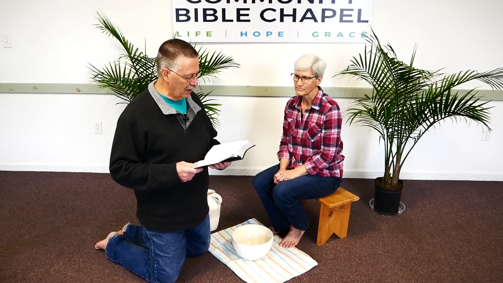It says, Jesus knew that the Father had put all things under his power, and that he had come from God and was returning to God. So he got up from the meal, took off his outer clothing, and wrapped a towel around his waist. After that, he poured water into a basin and began to wash the disciples' feet, drying them with the towel that was wrapped around him.